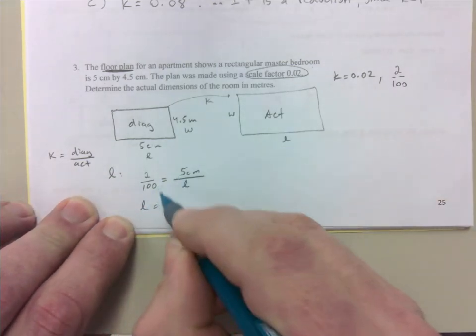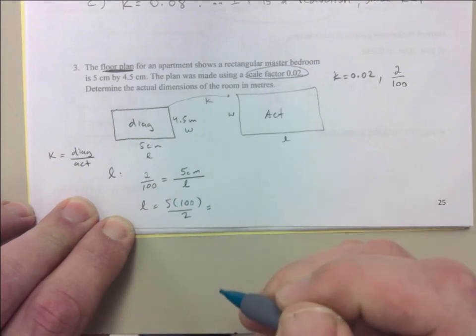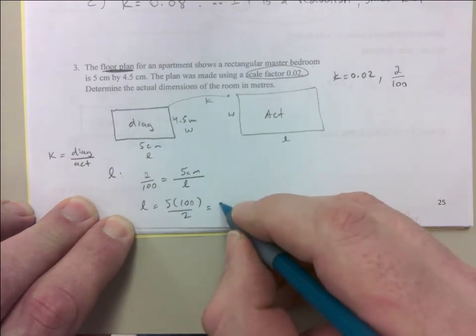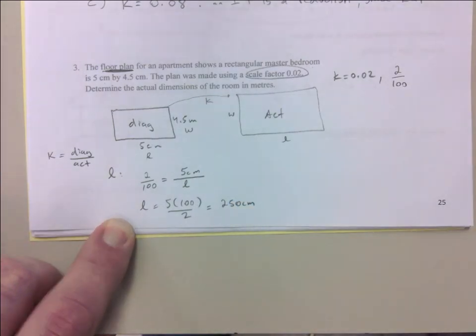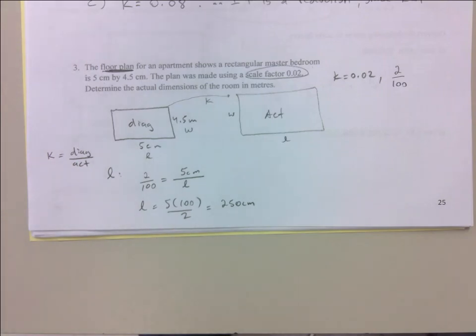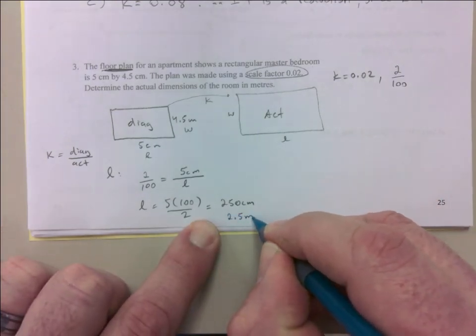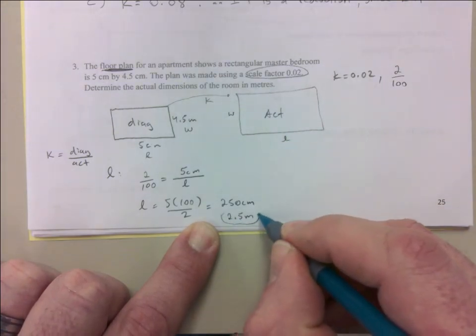All I have to do is 5 times 100 divided by 2. That's 250 centimeters. Can you convert that to meters? Divided by 100, right? So it's 2.5 meters is the length of the actual room.